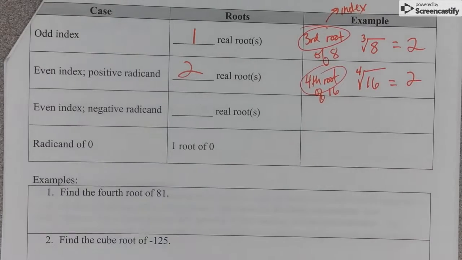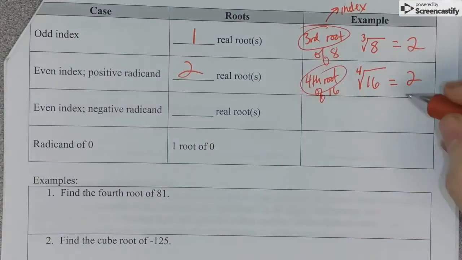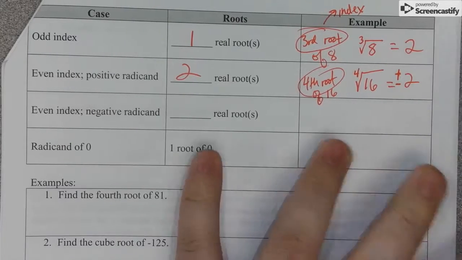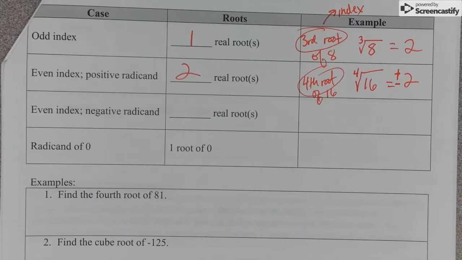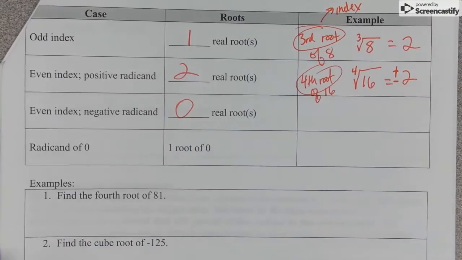So what you get is the principal root right away, you get 2, but when it's an even index, you get positive and negative. So you need the plus or the minus sign when your index is even and your radicand is positive. If your index is even and your radicand is negative, you get 0 real roots.